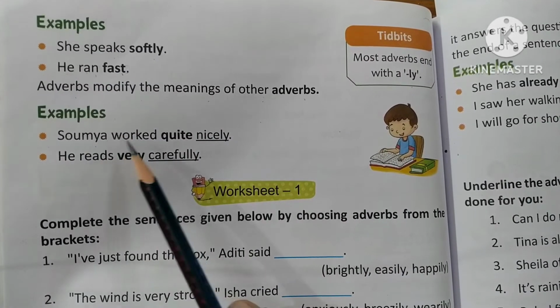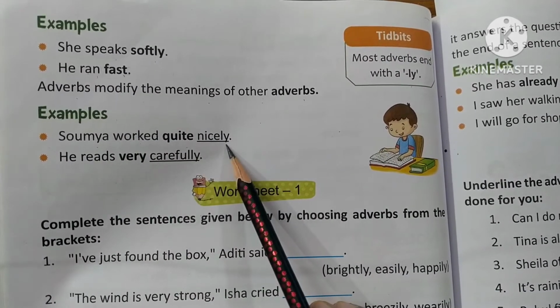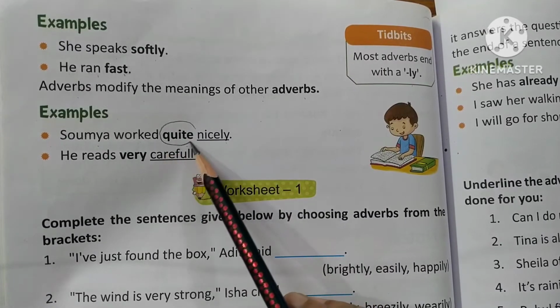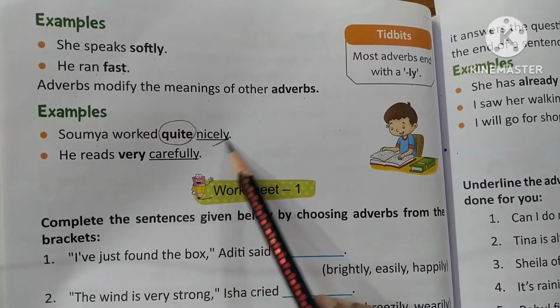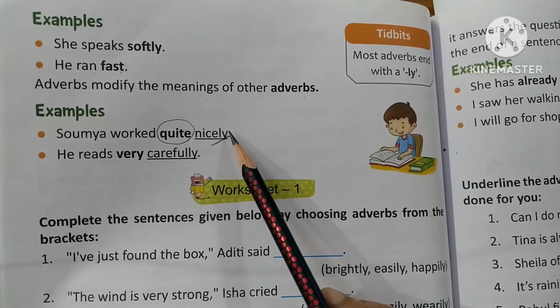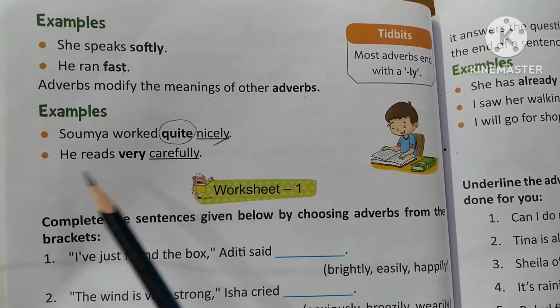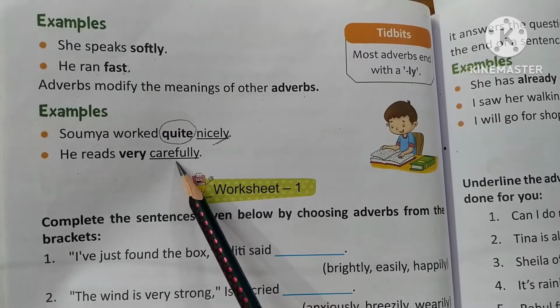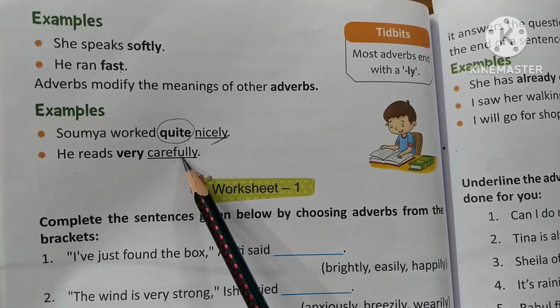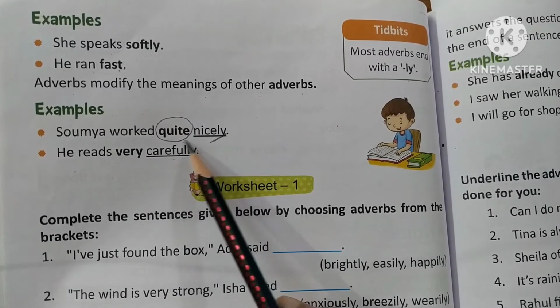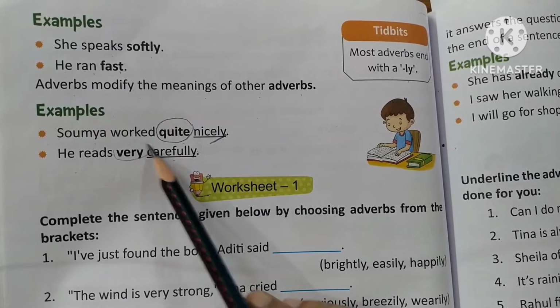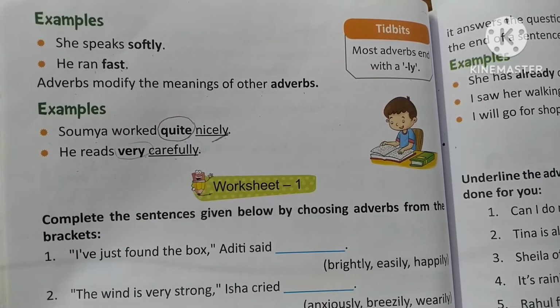Examples: Somya worked quite nicely. So this is the word which is modifying the meaning of the adverb nicely. How do we know this is an adverb? Because it ends with ly. He reads very carefully. Carefully is the adverb, and the adverb which is modifying the meaning to a greater extent of carefully is very. So he reads very carefully.